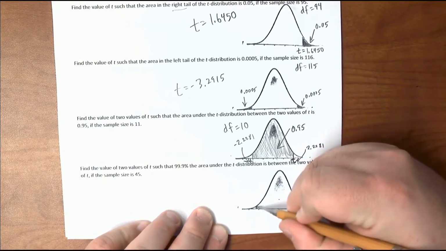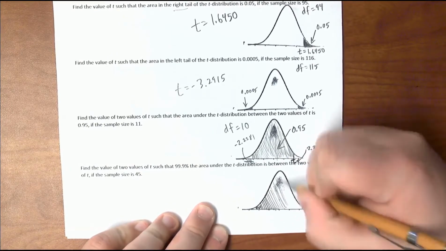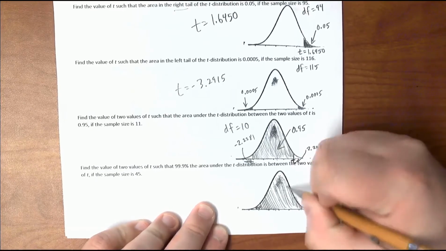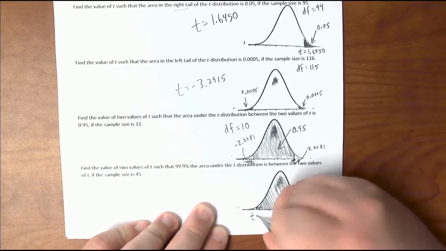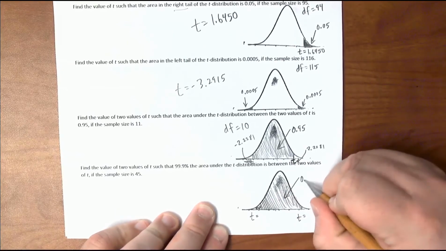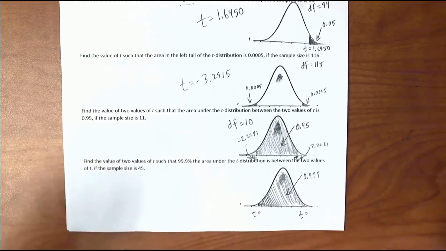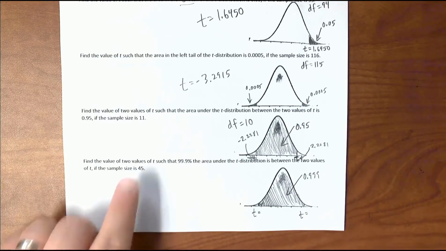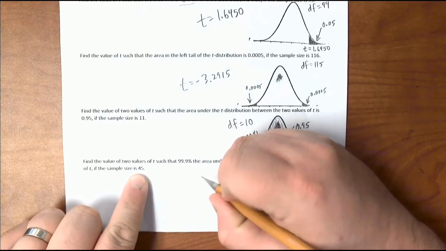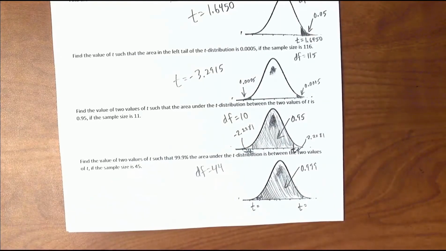So we're basically shading the entire curve. 99.9% is shaded, and there's a t value over here that's going to be negative, and a t value over here that's going to be positive. So it's 99.9%, it's 0.999, or you can write in percent form if you want. All we have to do, notice the sample size is 45, so degrees of freedom is 44. So we go to the 44th row.